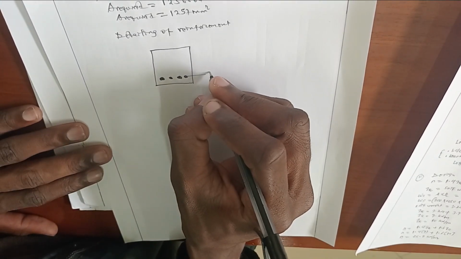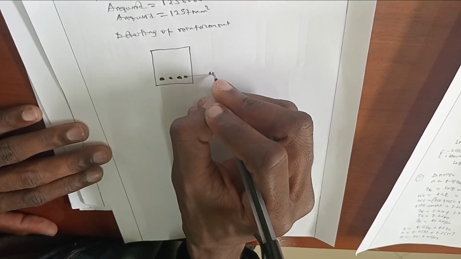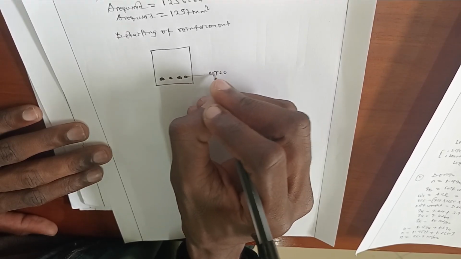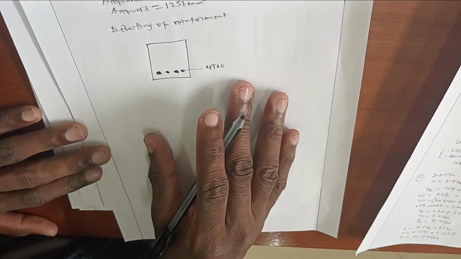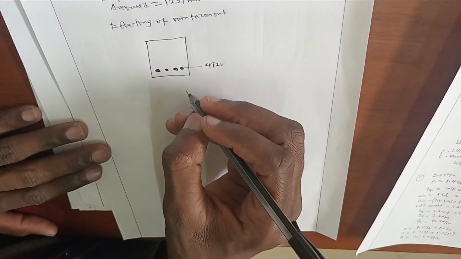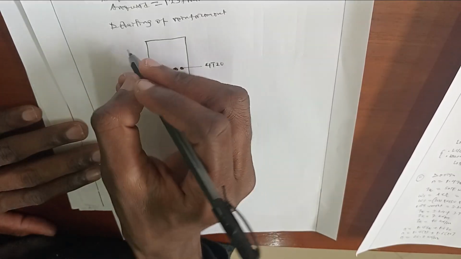This is 4 bars with a diameter of 20. This is the tensile reinforcement.